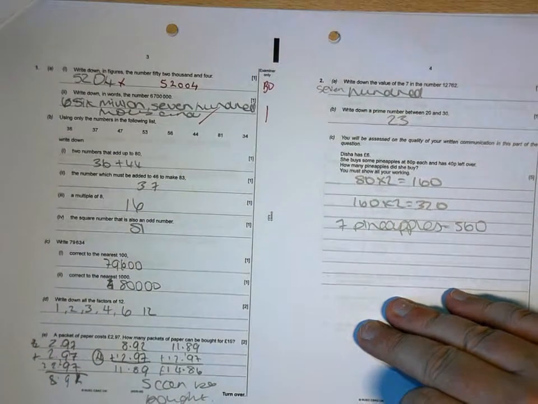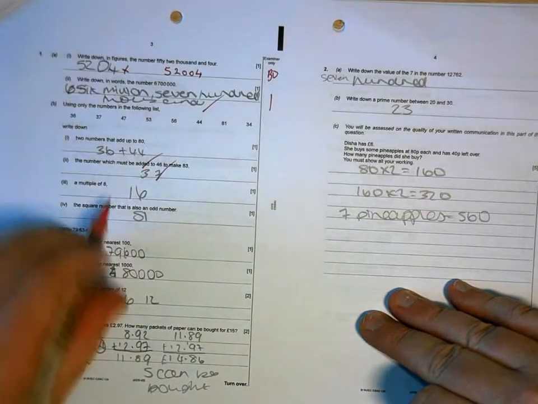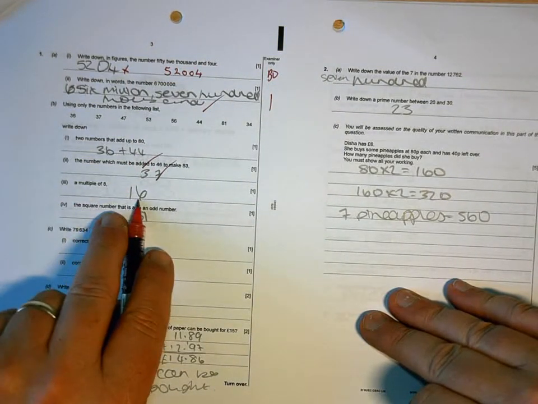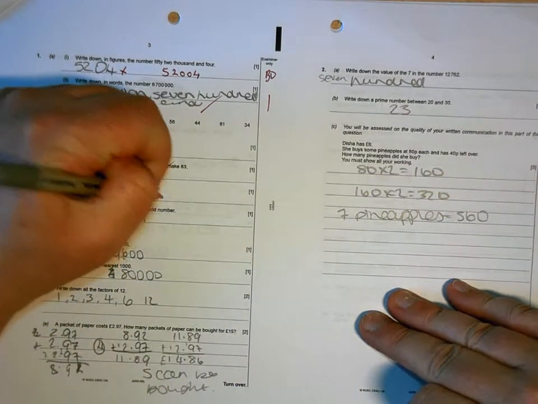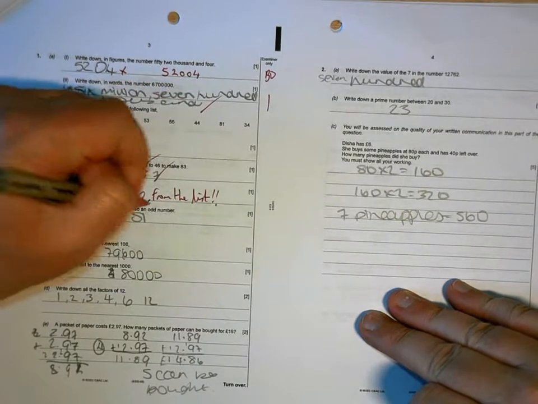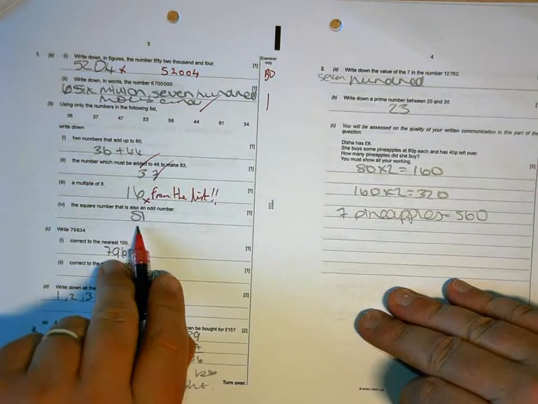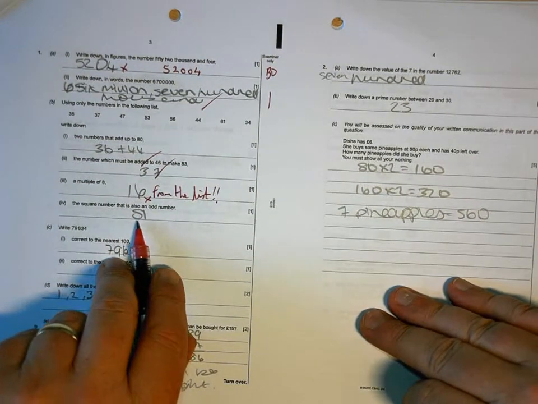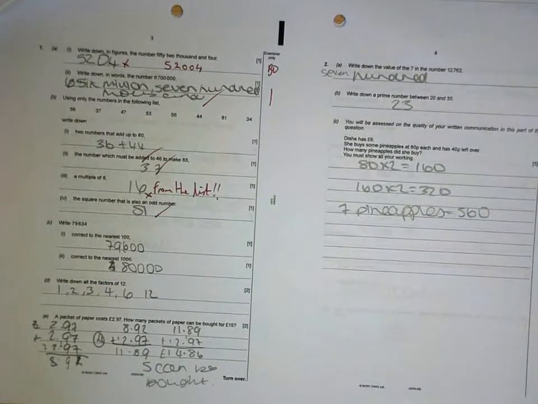6,700,000 is correct. 36 and 44, 37. Multiple of 8. 16 is a multiple of 8, but it's not in the list. So you're going to lose that mark, and careful there, because that looks like a 51 to me. I'm assuming it is 81.